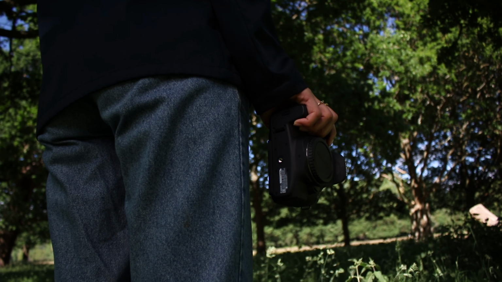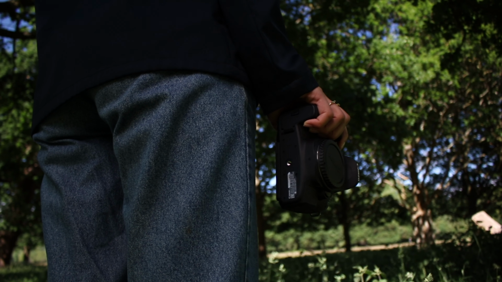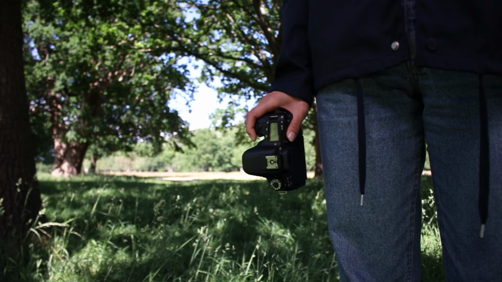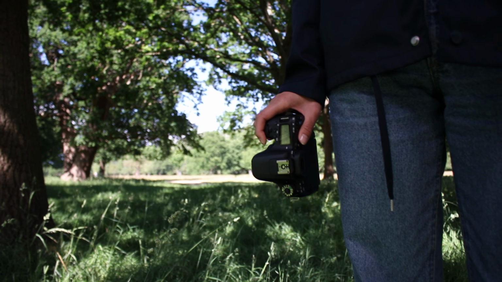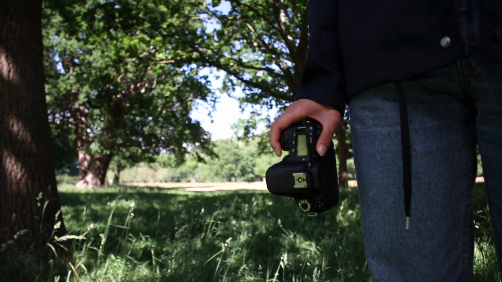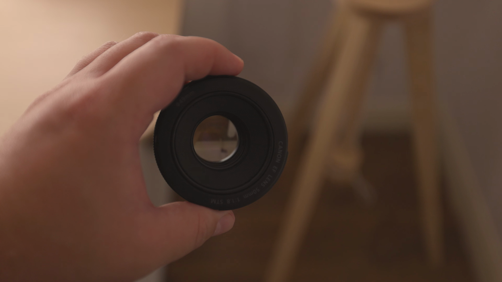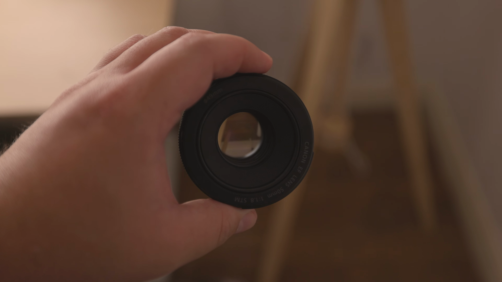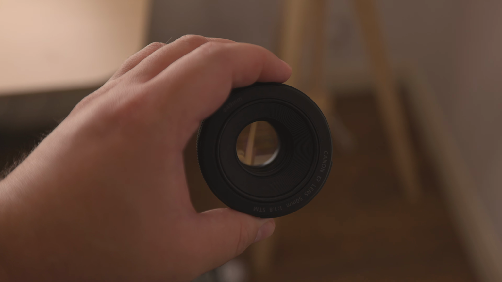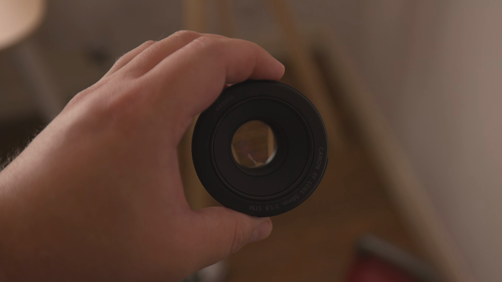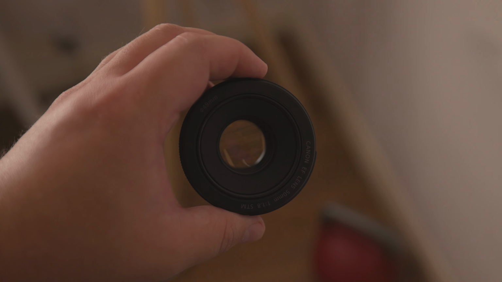When using this lens on a camera with a cropped sensor, such as the Canon 77D, which I have reviewed on my channel, in order to get the actual focal length, you have to multiply 50mm by 1.6, which is 80mm. This is close to the 85mm focal length, which is considered to be perfect for portraits, as it doesn't distort the face too much, and thus you get natural looking subjects.